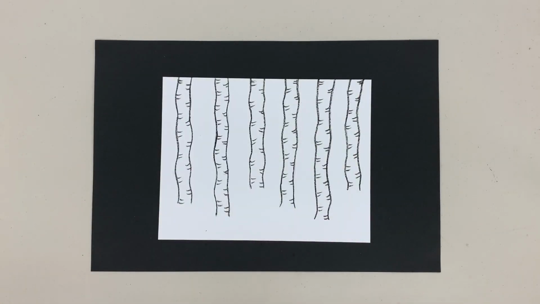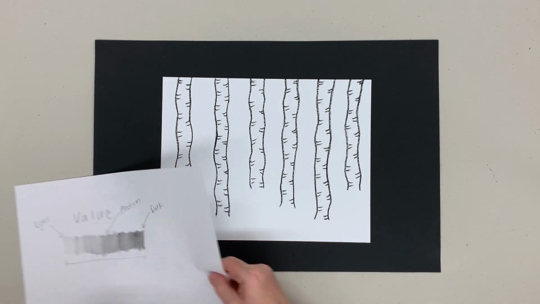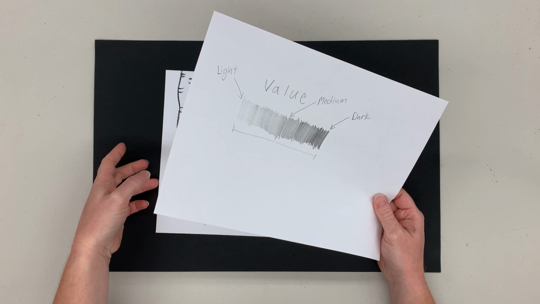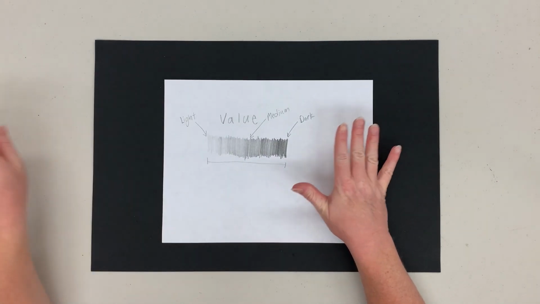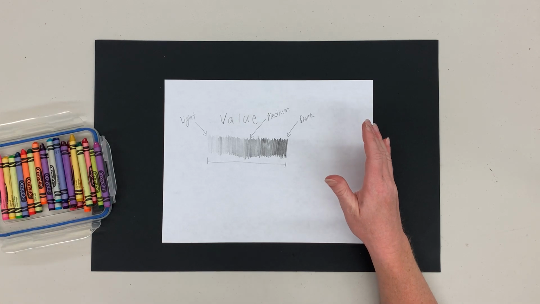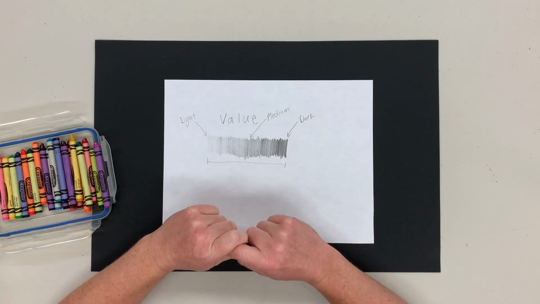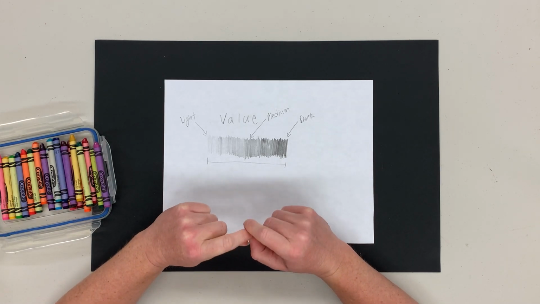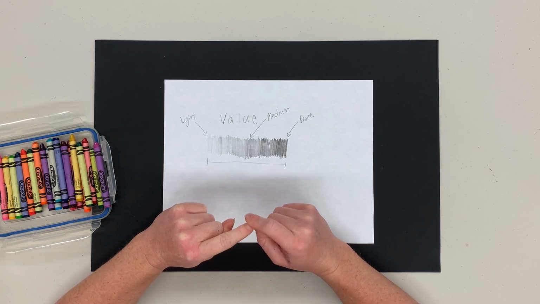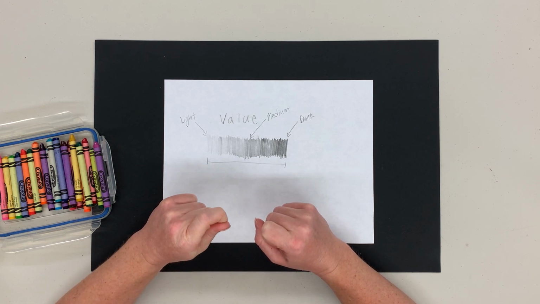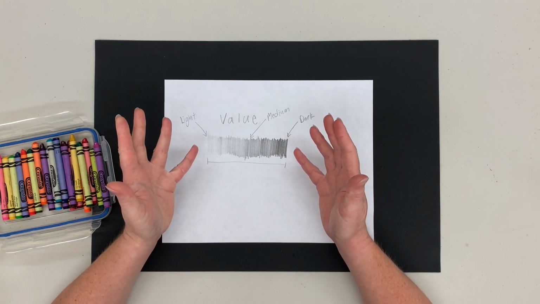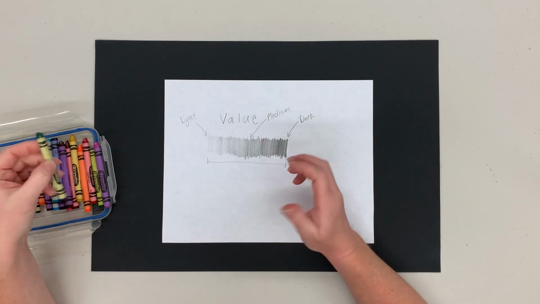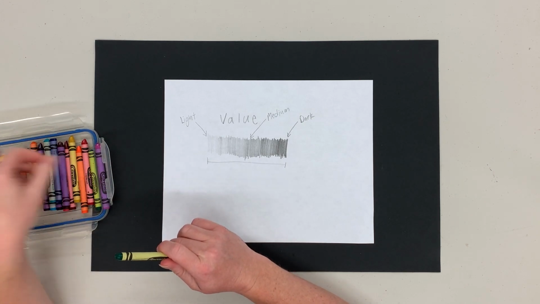So let's talk about picking out colors. I'm gonna bring my scratch paper back here. And we're gonna try to pick out some colors, okay? Depending on how many colors you have, you can pick 3 of a similar color.